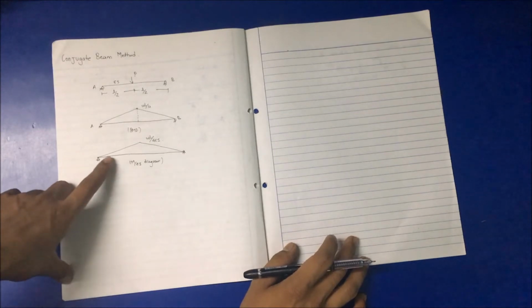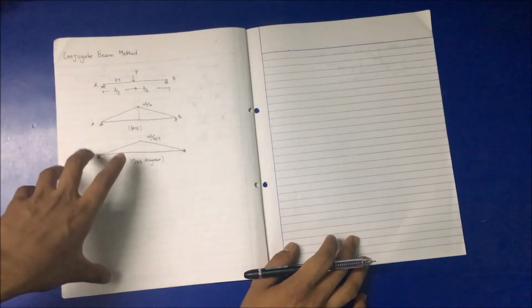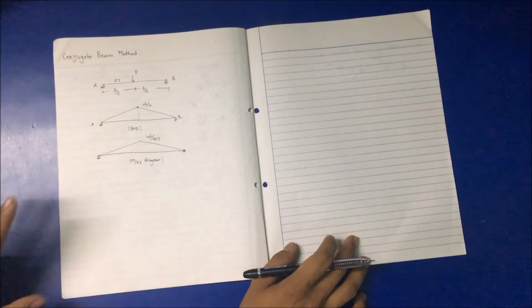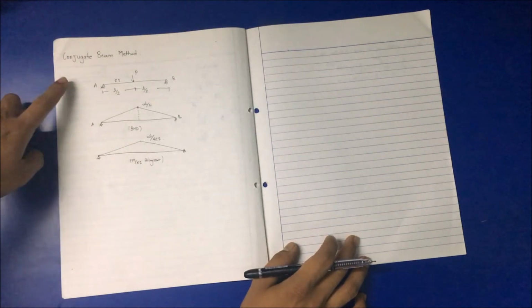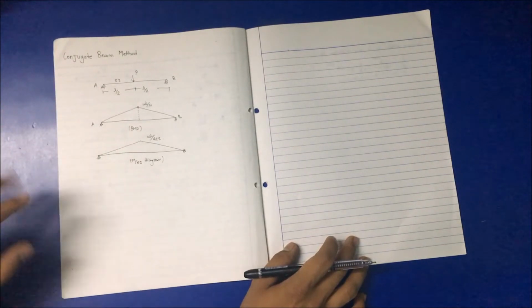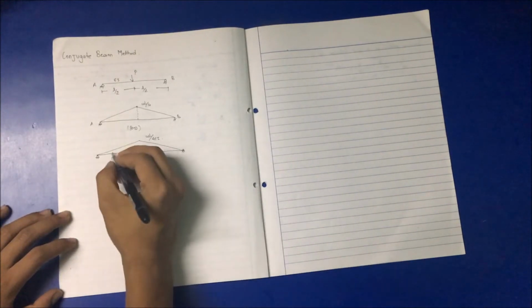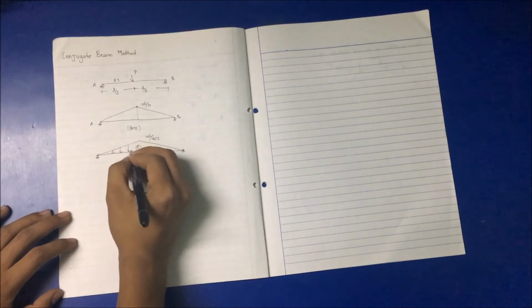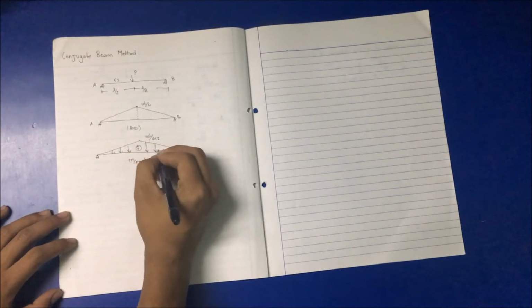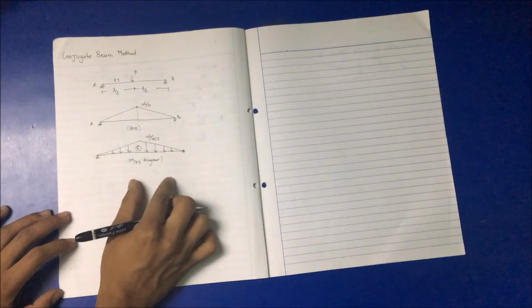Now after plotting this M/EI diagram, the procedure for the conjugate beam method is nearly complete. In this case this is positive, so the M/EI diagram acts as the loading on the conjugate beam.